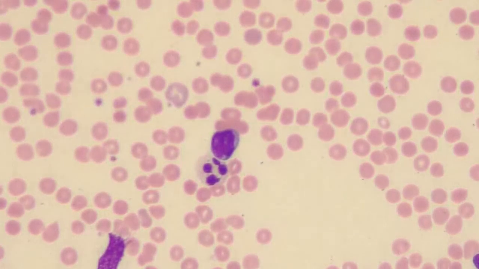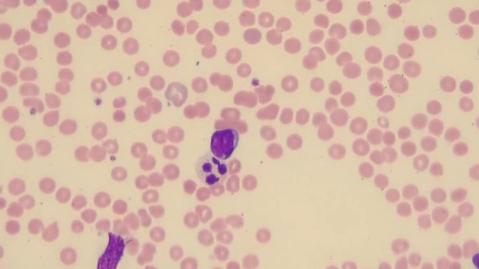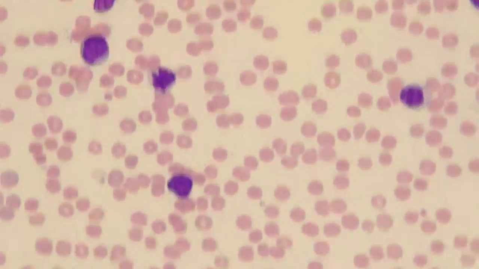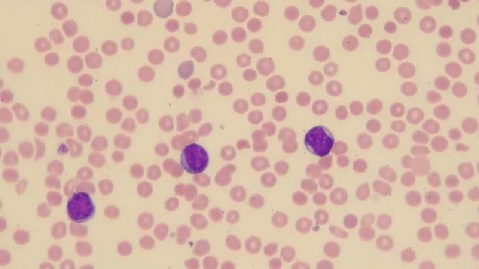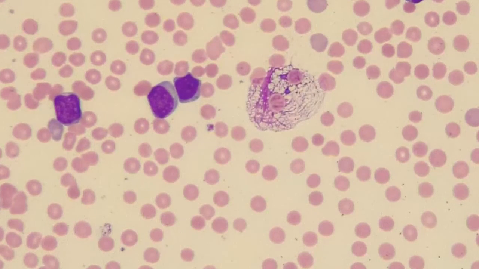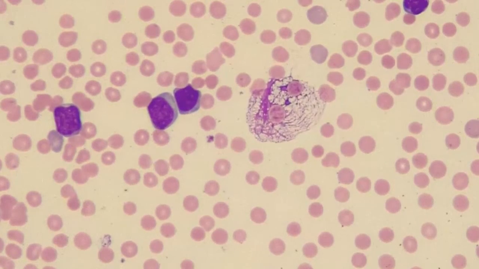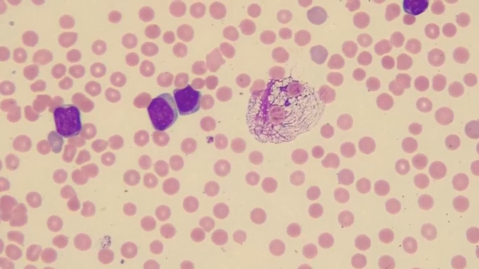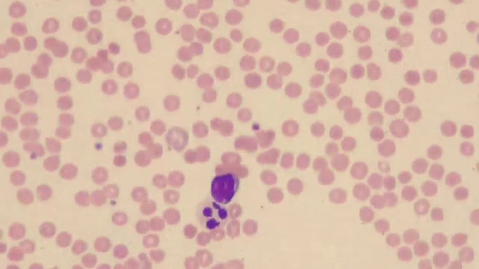Now going up to 40x, I don't want to move the field too terribly much here because I have it set in a specific spot. But what I want you to pay attention to is that on a normal peripheral smear, the most numerous white blood cell would be a neutrophil. But if we look here, just going up and down, we are not really seeing very many neutrophils at all. In fact, we are seeing what look to be lymphocytic cells.